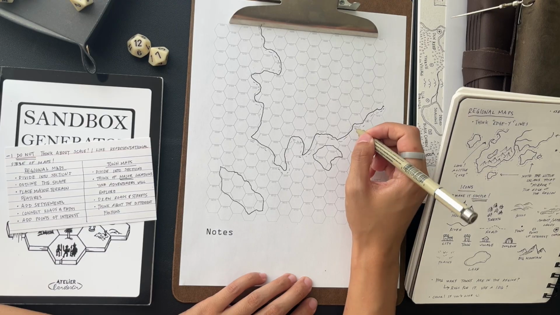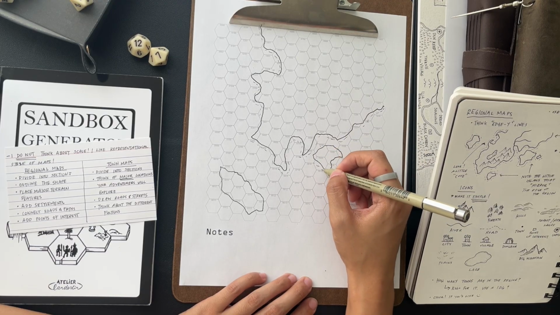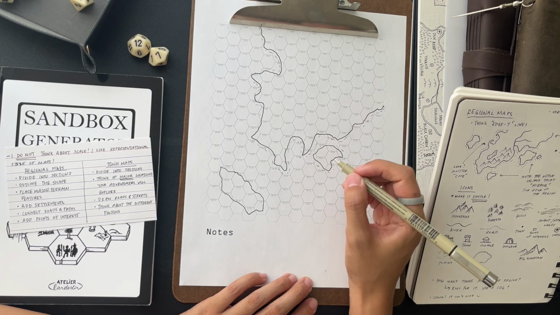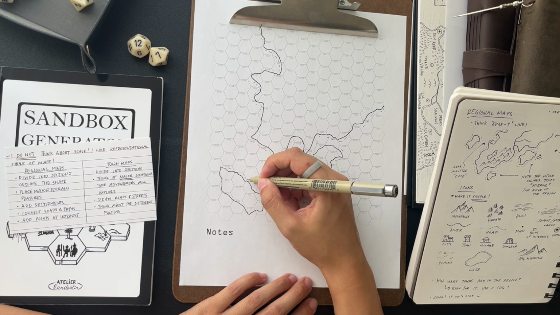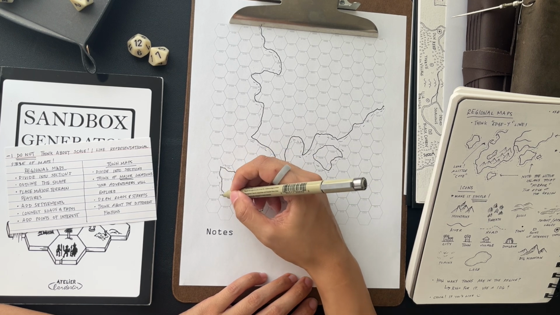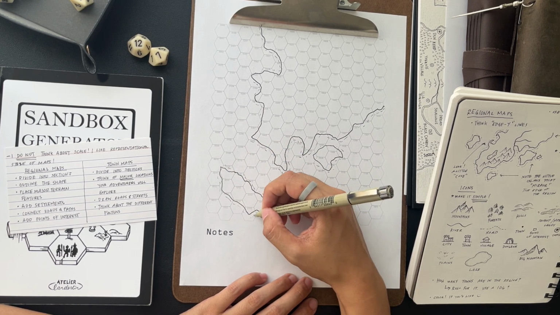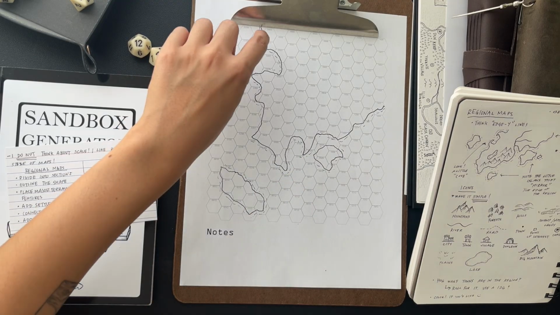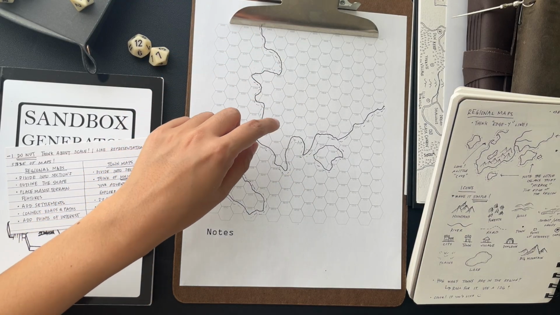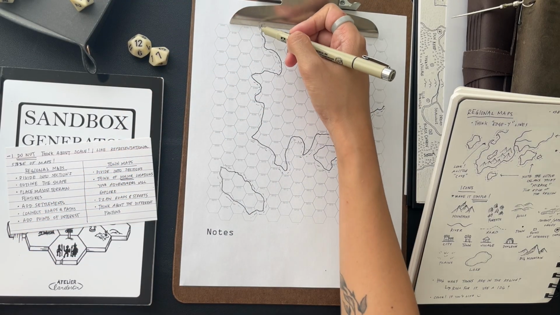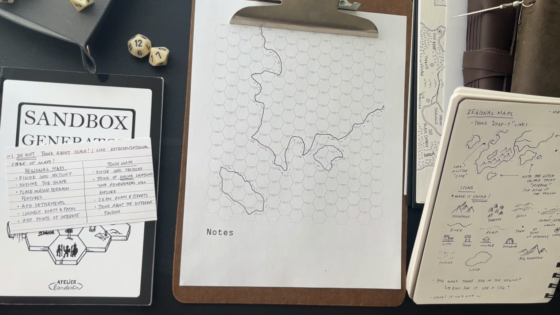Again, it doesn't have to be perfect. This is also just a fun doodling exercise. So there we go. You can see I have bold lines here to represent the edge of the region that we are going to be drawing.